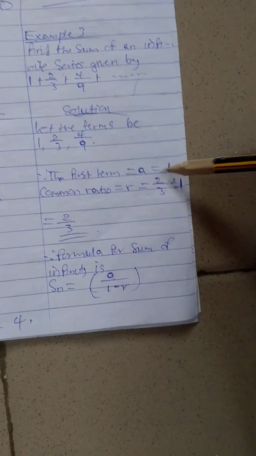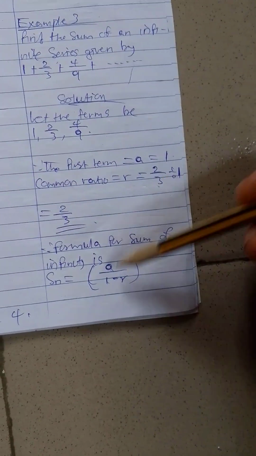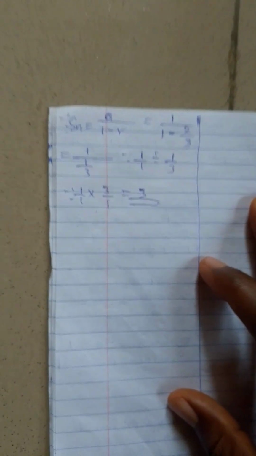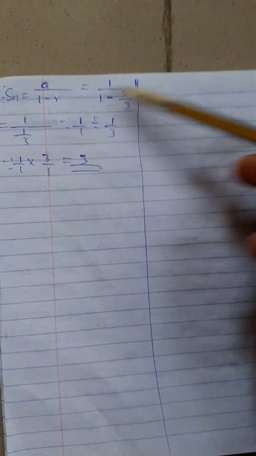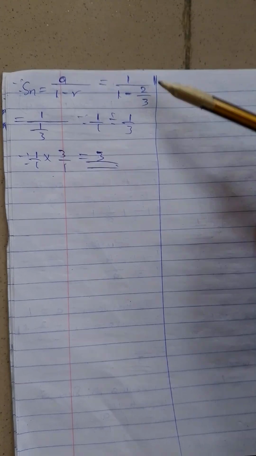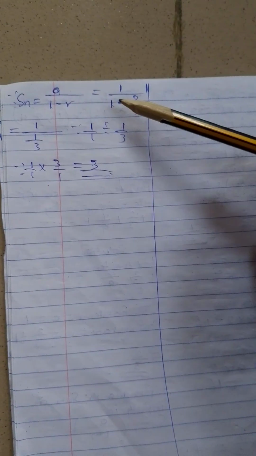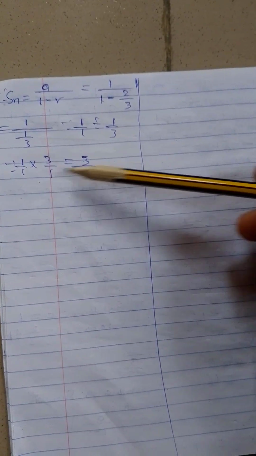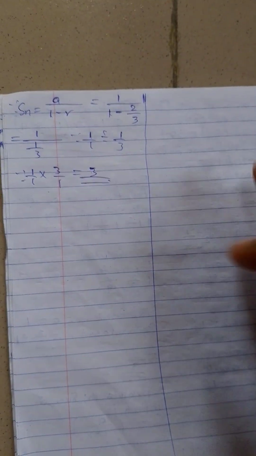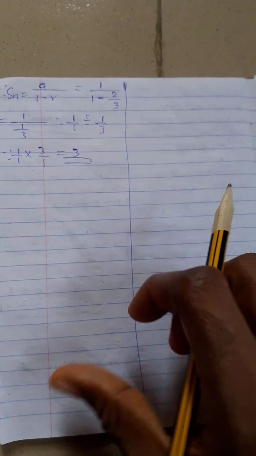Okay, so now I put the value of a as 1 here and the value of my common ratio as 2 over 3. So that becomes sum to infinity equals a all over 1 minus r, where a is 1, all over 1 minus r, which is 2 over 3. Which is equal to 1 over 1 minus 2 over 3, which is the same thing as 1 over 1 over 3, so which is equal to 1 divided by 1 over 3, which will give me 1 over 1 times 3 over 1, which is equal to 3. So my sum to infinity is equal to 3.